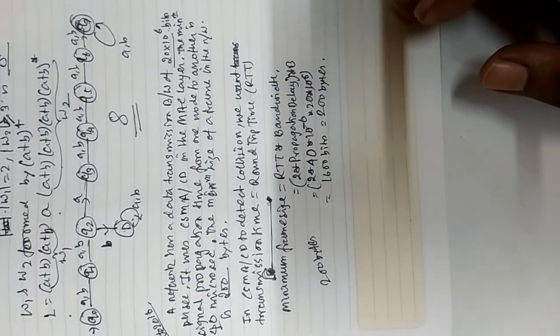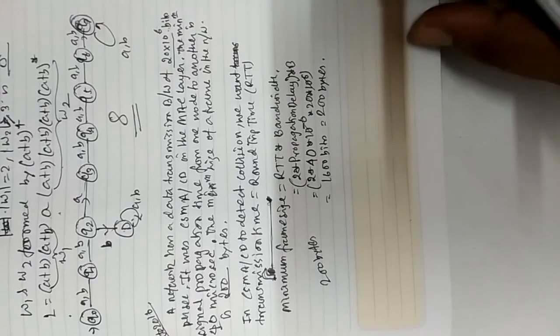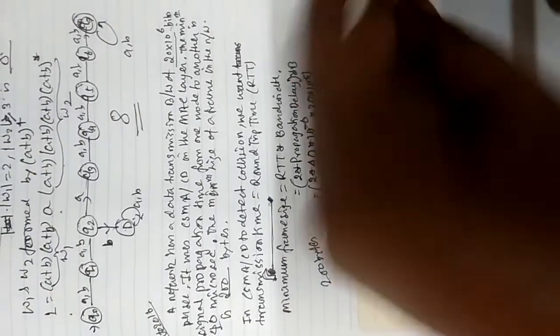So let us go for another question which also came in GATE 2016. It is also based on computer networks.